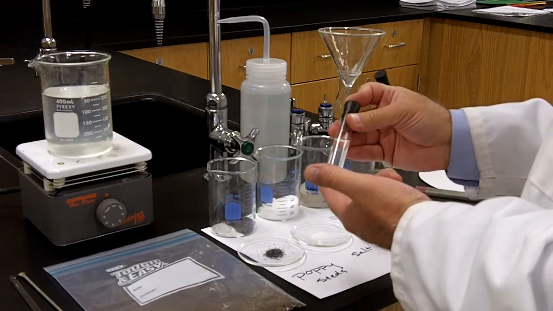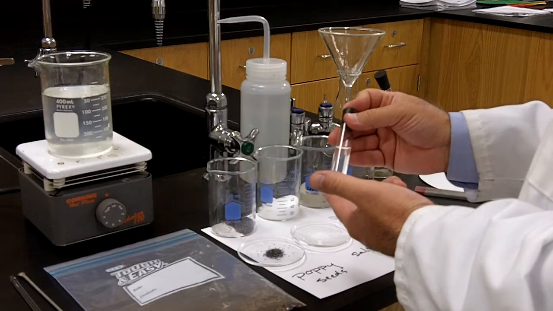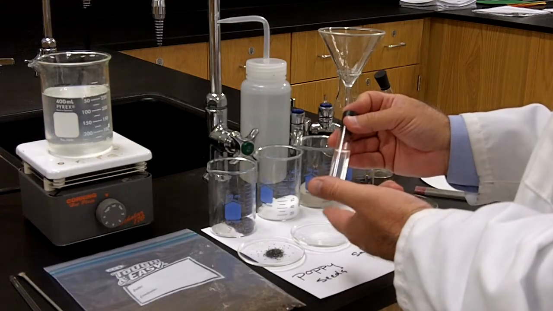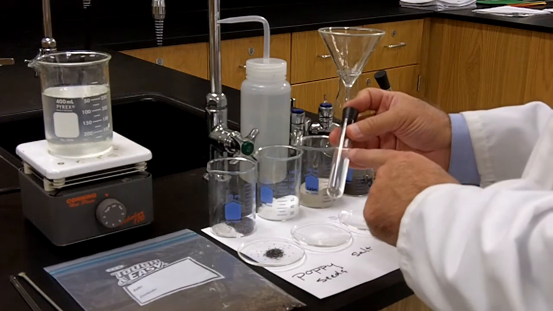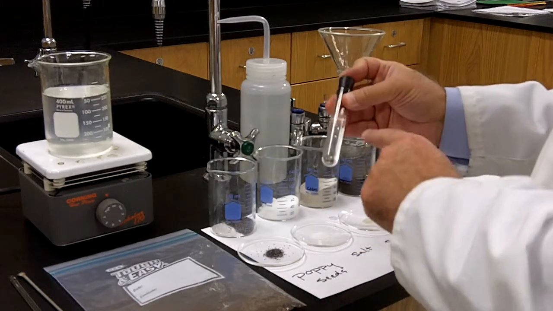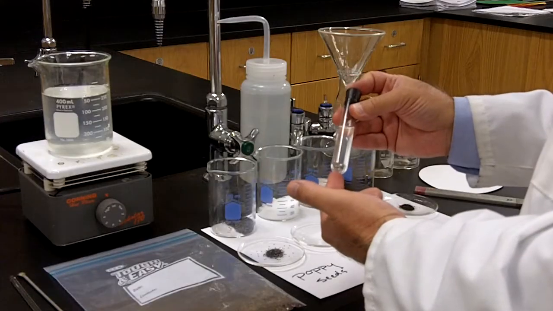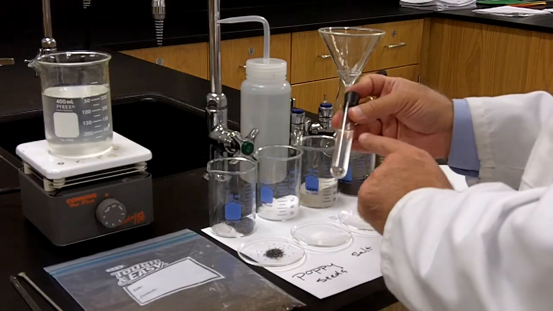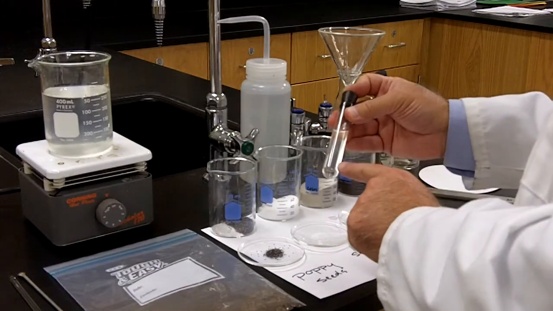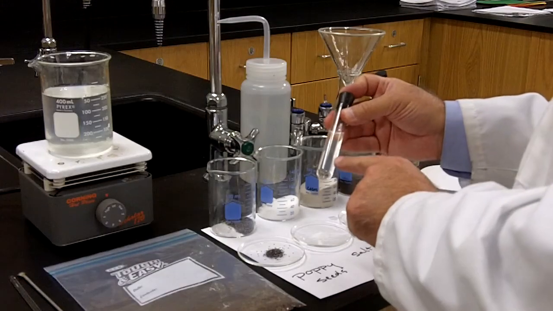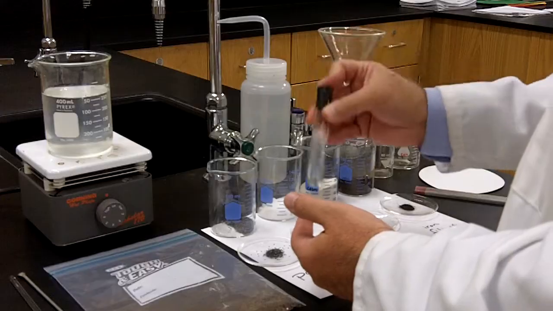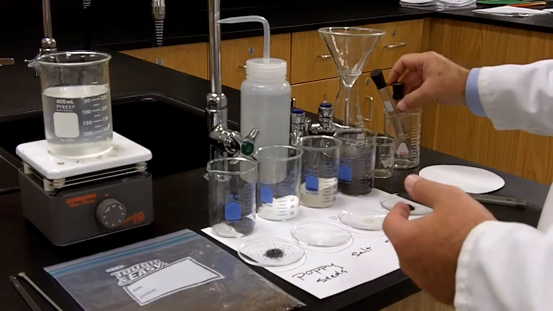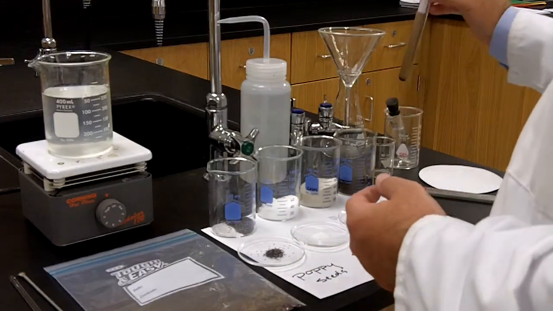Remember that water is a pure substance. It is a compound, and so is salt. It's NaCl. It's a pure substance. So I mix two pure substances and I get a mixture. And to be more specific, because the salt is completely dissolved in the water, it's a homogeneous mixture. Remember, homo means the same, so this is a homogeneous mixture because the salt is completely dissolved in the water.